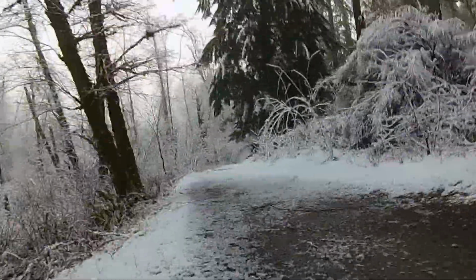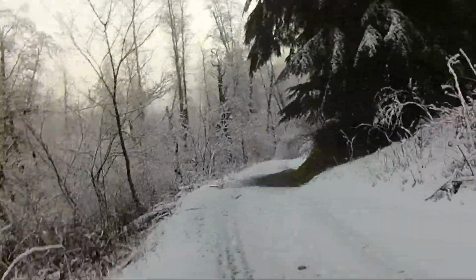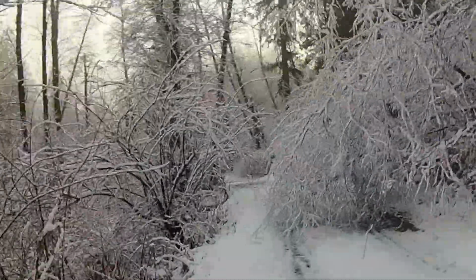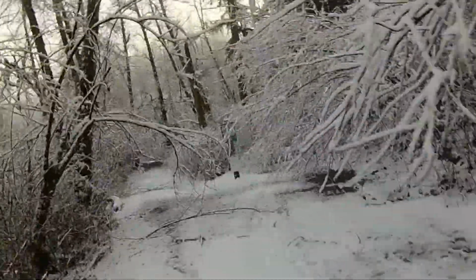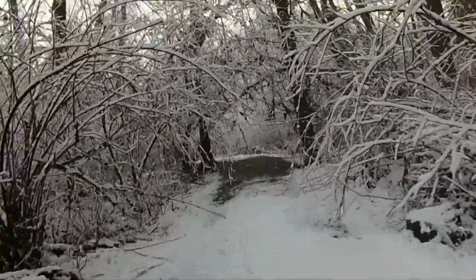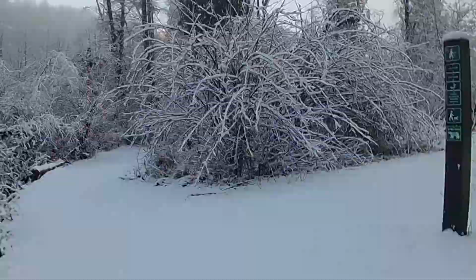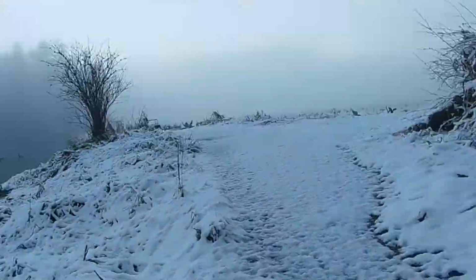It took me an hour to get from the parking lot to the top, but we're going to rush through this and compress it pretty fast so that you don't have to go through the tedium of that. It was just beautiful in there because of the snowfall, and really, really a special day.